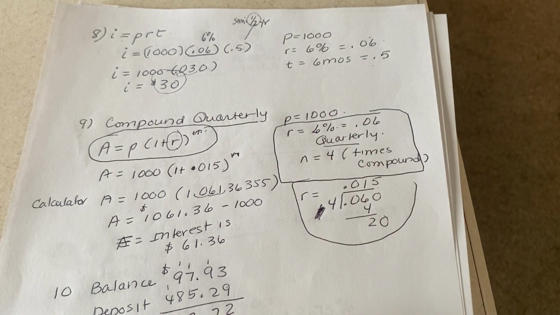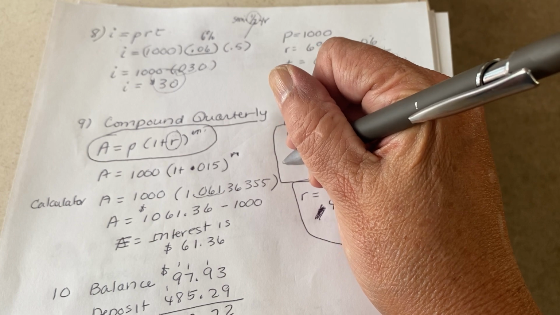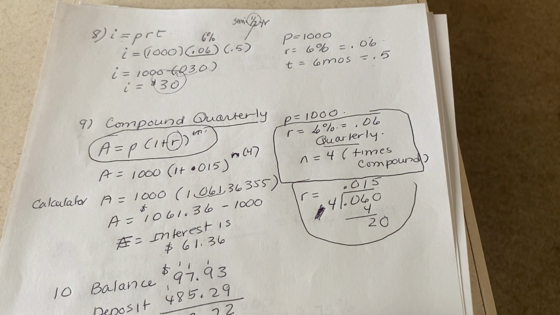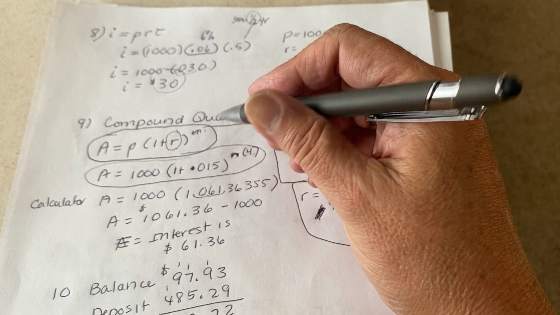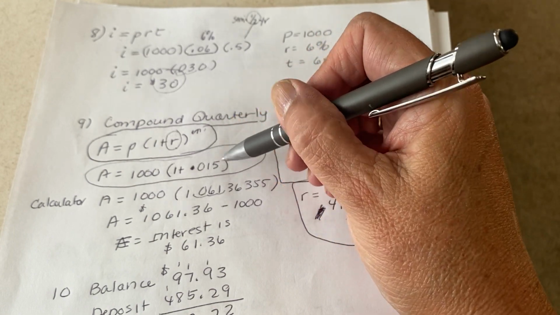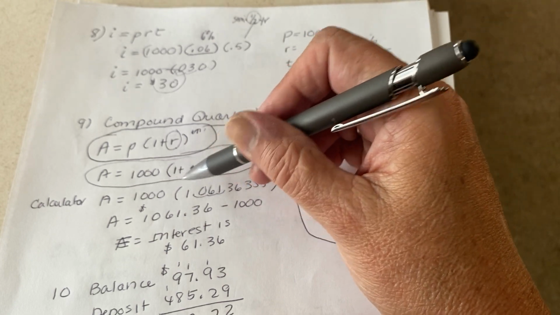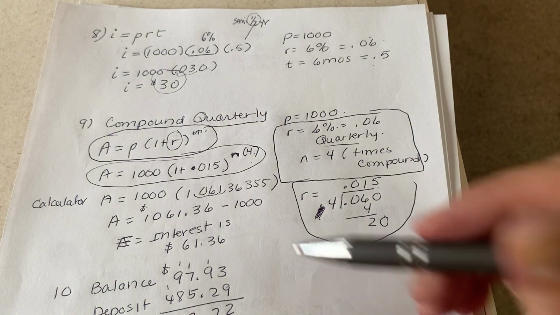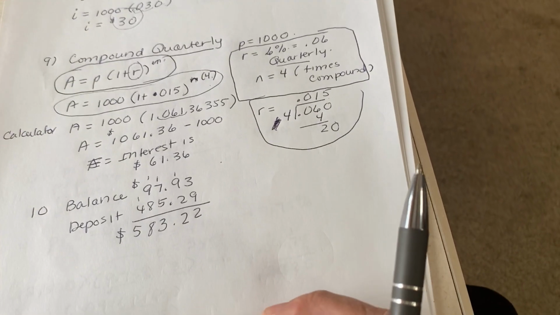And then the n. What does n mean? N means how many times we have it, which is 4 times. So you're going to have to raise this to the power n, which is going to be 4, right? So this whole thing you have to do on a calculator, because this is an exponent, it means 1.015 times 1.015 times 1.015 times 1.015, 4 times. So do this on the calculator, that way you can find it. That's the hardest one of all these questions.